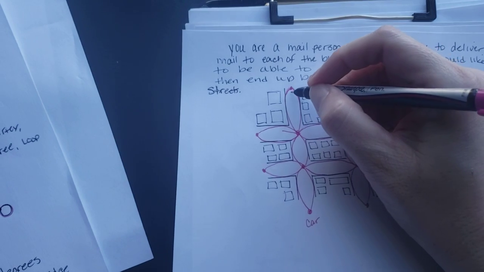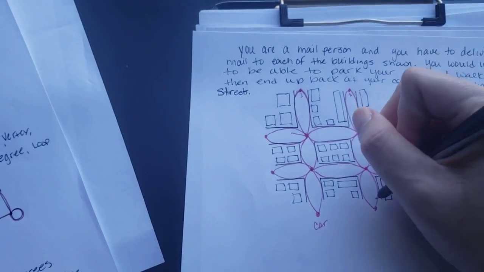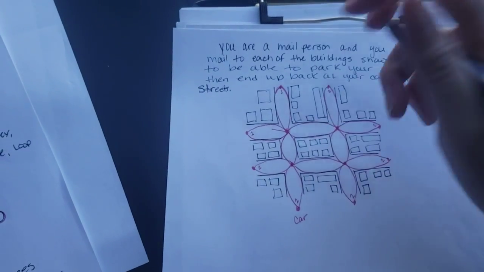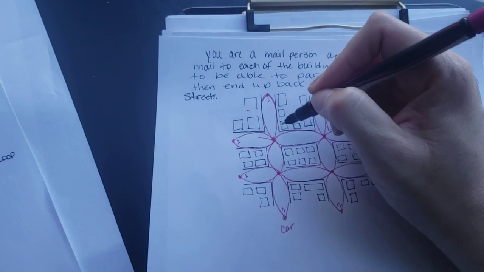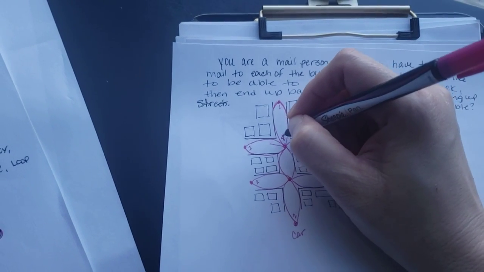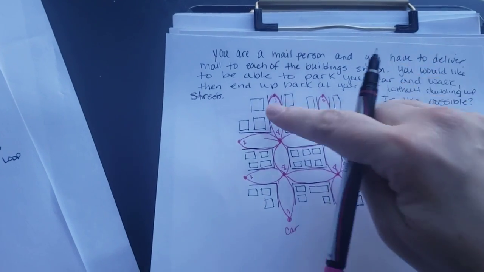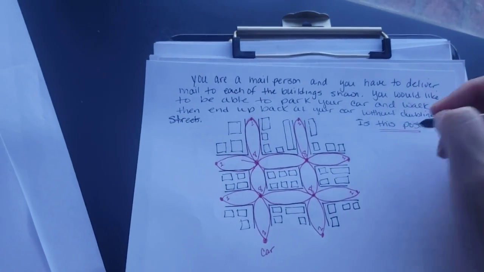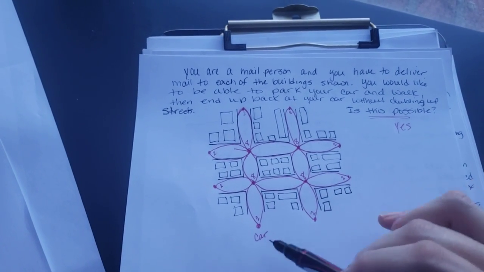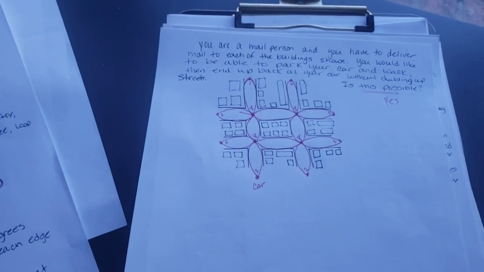So this vertex has a degree of 2. This one has a degree of 2. Looks like all the outside ones are going to have a degree of 2. The inside ones, they have all these different paths intersecting. So this is 2, 4, 6, 8. That one's going to be 8 as well. So is that one, and so is that one. So all of our degrees are even. So yes, it is possible to walk this entire path and end back up in the same place where you started. So let's see how that would be possible.